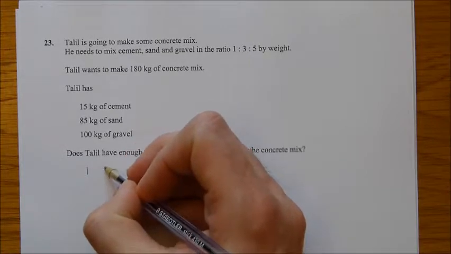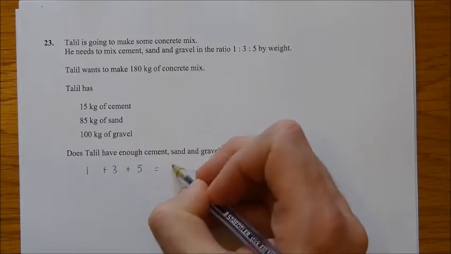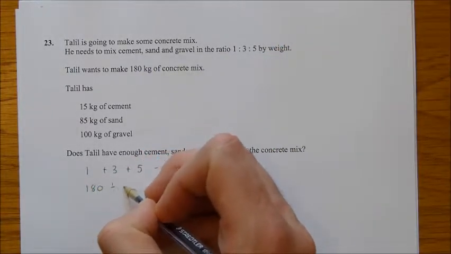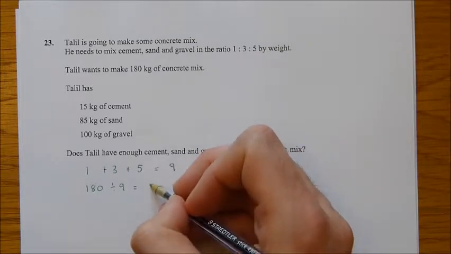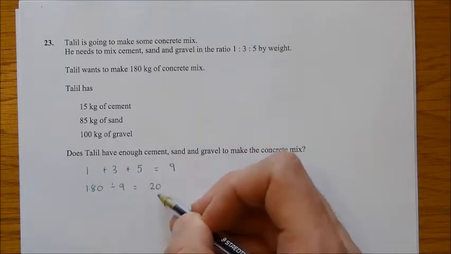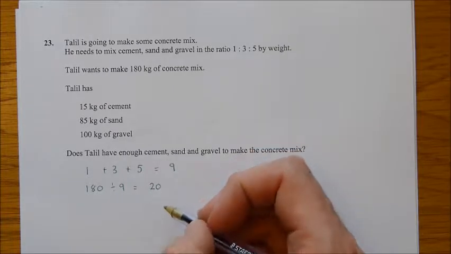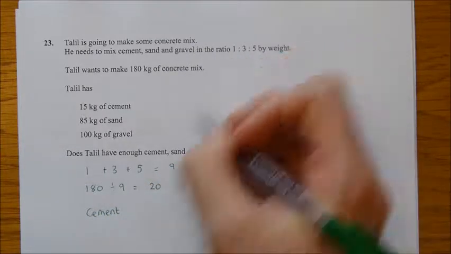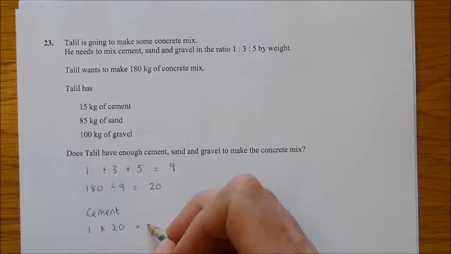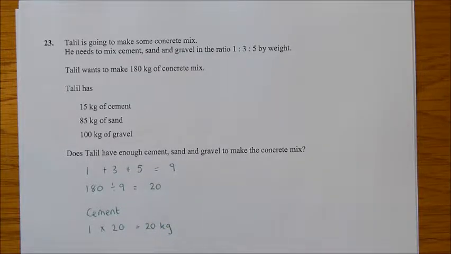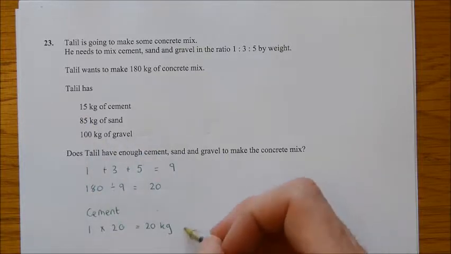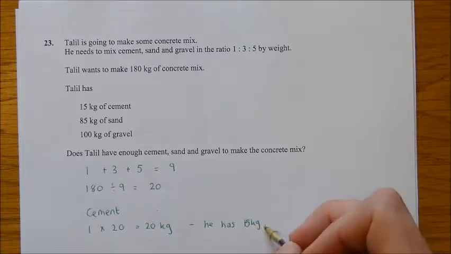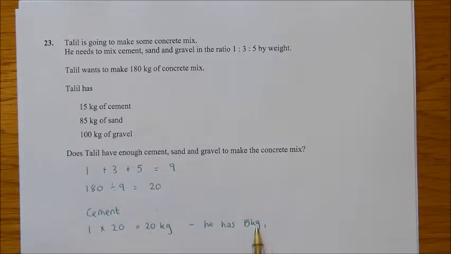So my first job then is going to be to add together the parts of the ratio. So 1 plus 3 plus 5 is 9. If we then divide the 180 into those 9 parts, that will tell us how much one part is worth. 180 divided by 9 is 20. Okay, so for cement, he will need 1 times by 20, which is 20 kilograms. I can see here that he's got 15, so he has 15 kilograms, but he needs 20. This isn't enough.